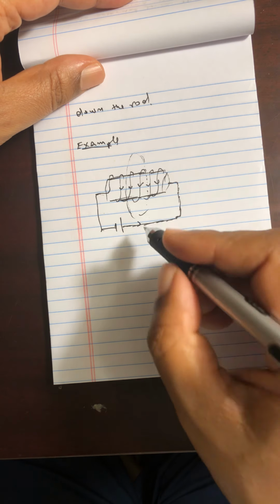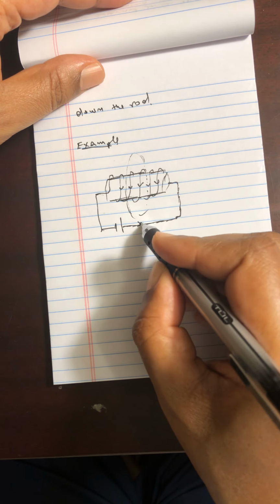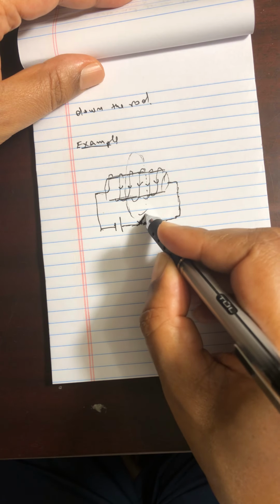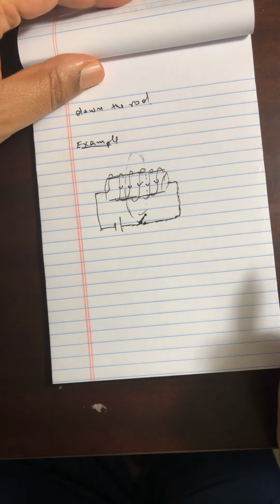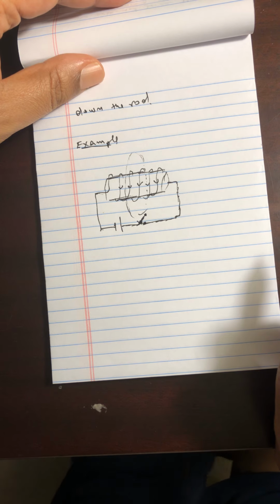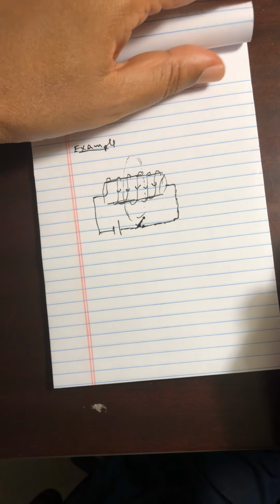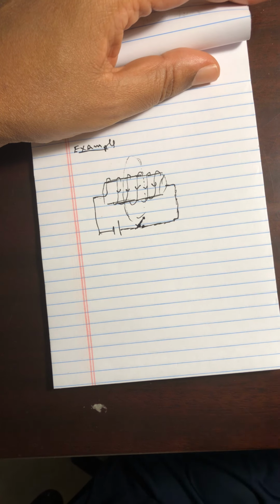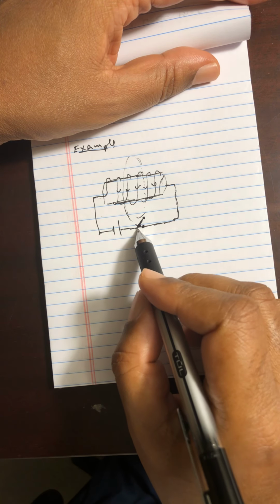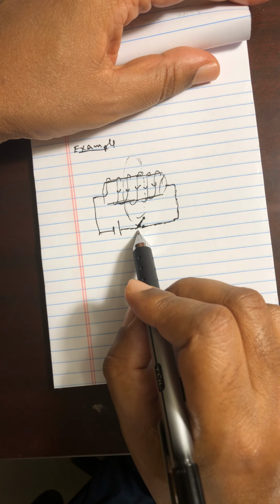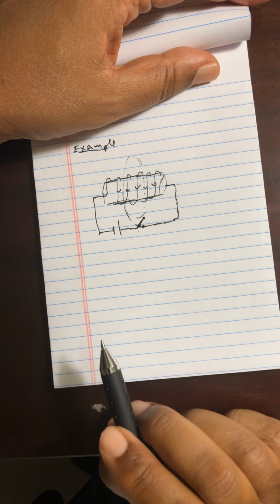Now let me put a switch over here. Suppose the switch is suddenly closed. What happens? The current increases from 0 to a certain value.